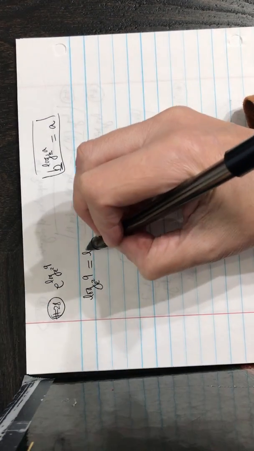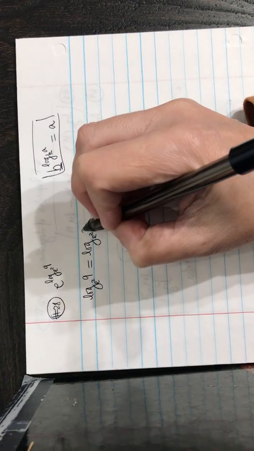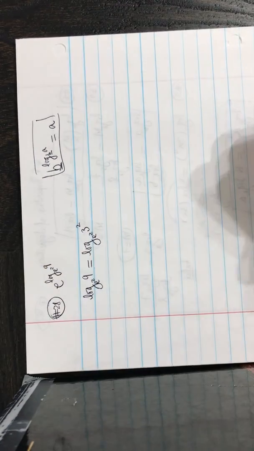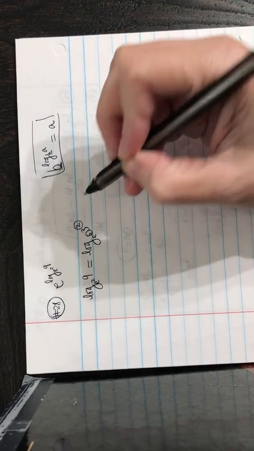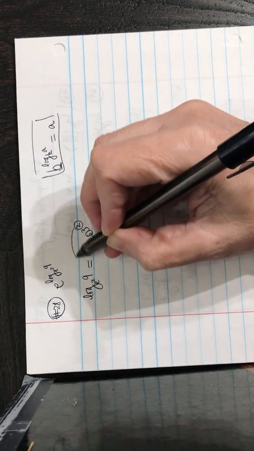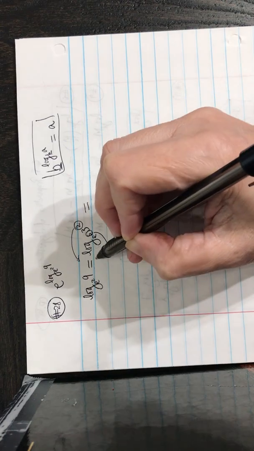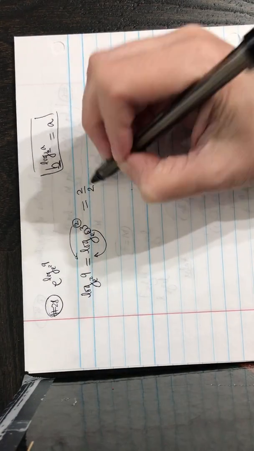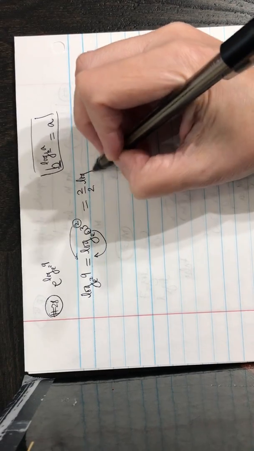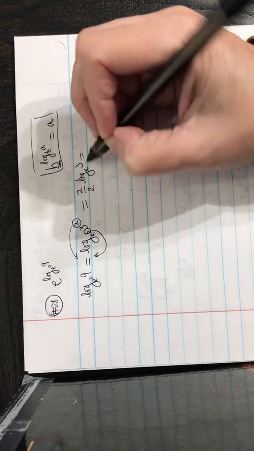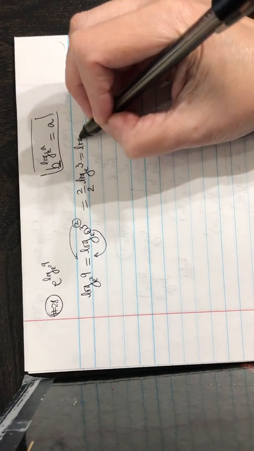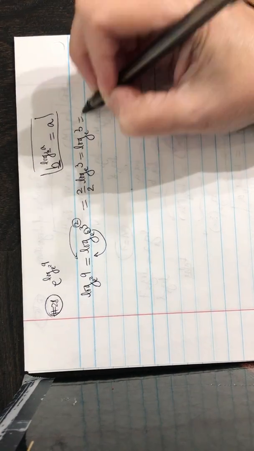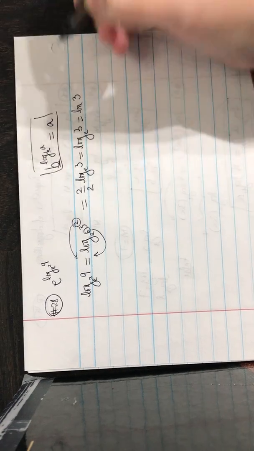We're going to write the 9 as 3 squared. And now, according to the property that involves exponents, these two exponents, 2 and 2, both of them go in the front of the logarithm, but they go as a fraction, so it's 2 over 2 log base e of 3, or natural log of 3. So that would be equal to log base e of 3, or natural log of 3.